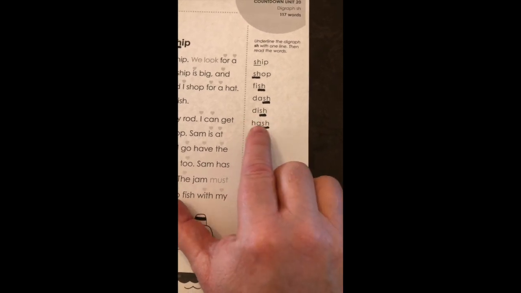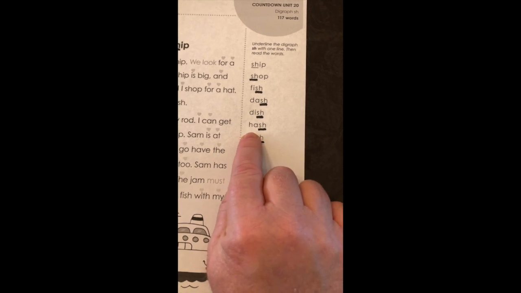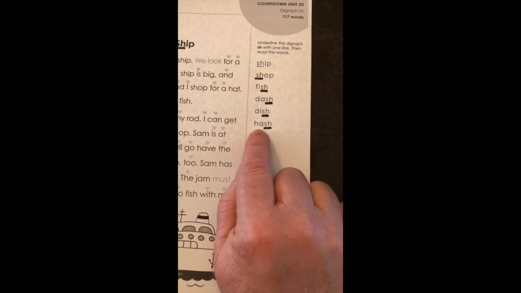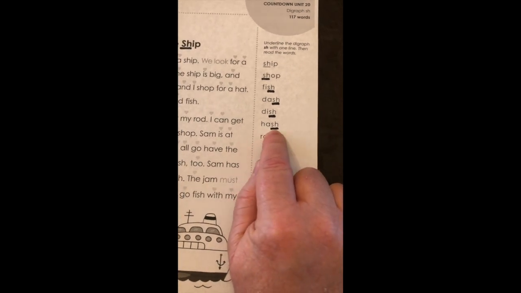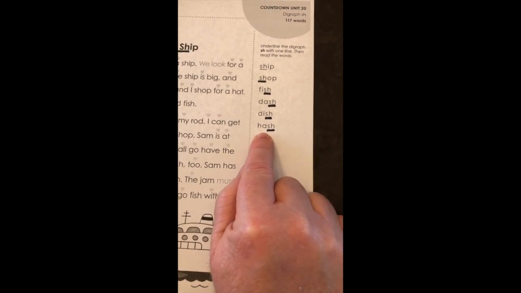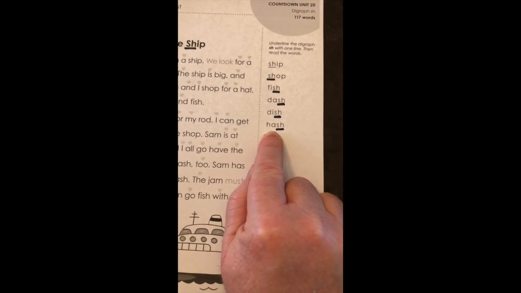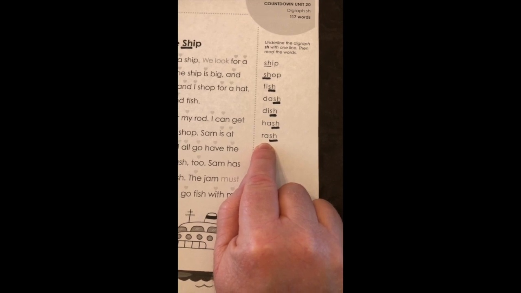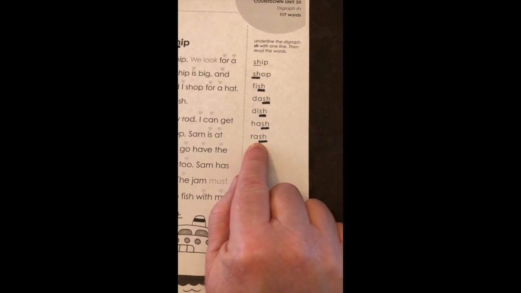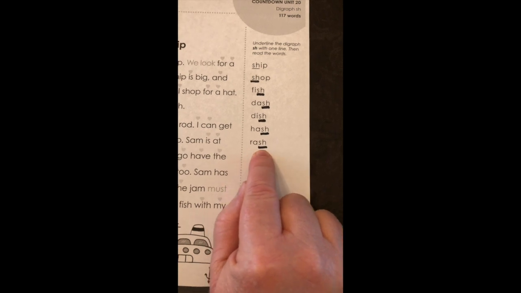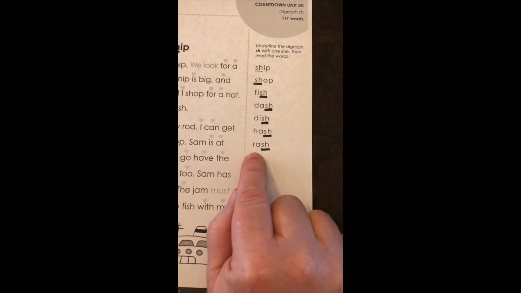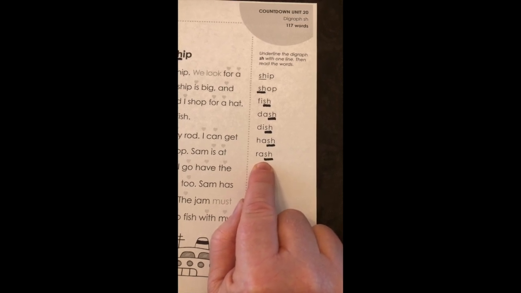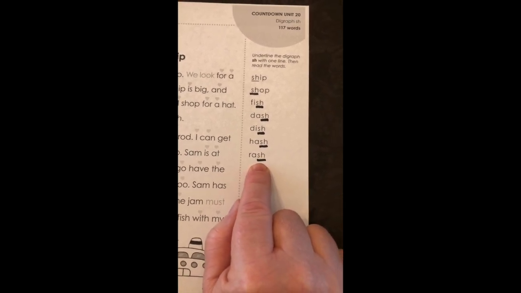Very nice. Let's move down to the next word. This next word is hash. Ash. Hash. Now you say it. Very good. Now our last word is rash. Rash. Now you say it. Rash. Very good. And those are our words.